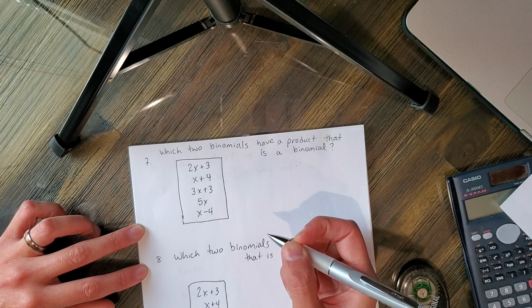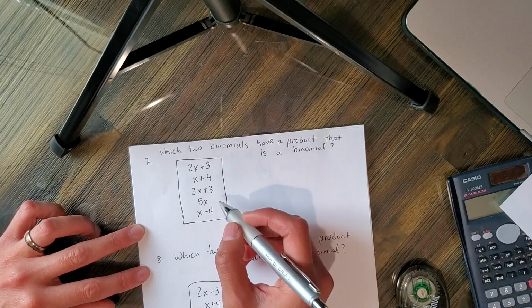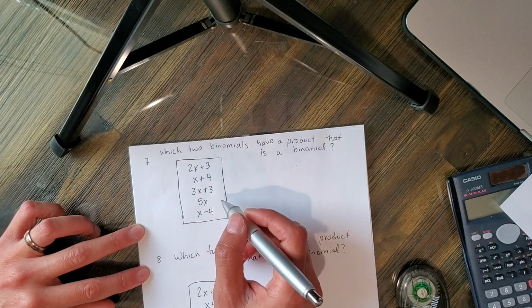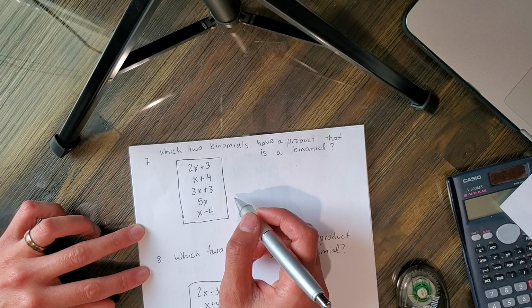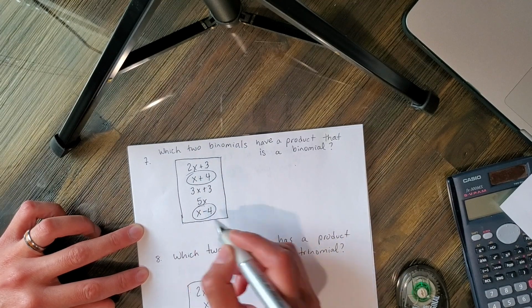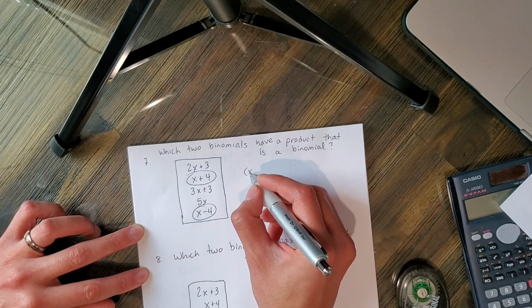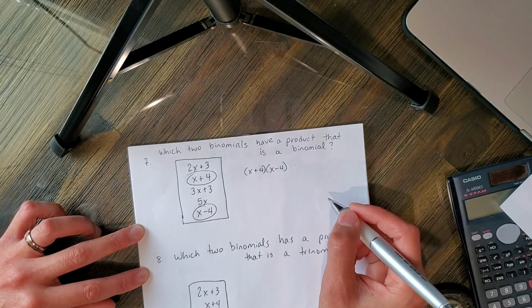But if you remember what we talked about, factoring difference of squares, you'll remember that a difference of squares is something like x squared minus 9 or x squared minus 4, right? And so if you multiply these two right here, x plus 4 times x minus 4, what will you get if you multiply these two?